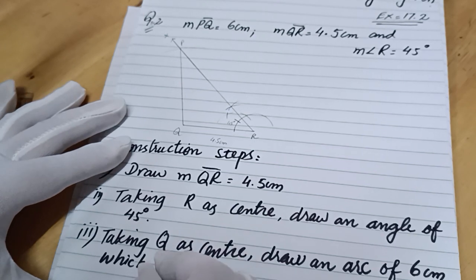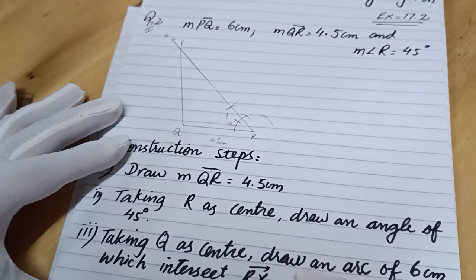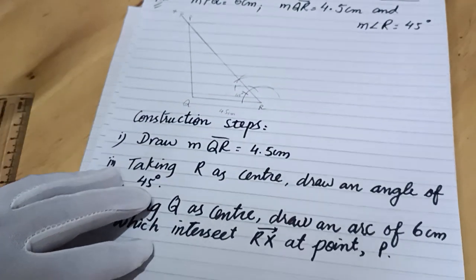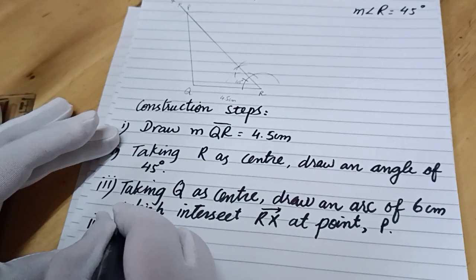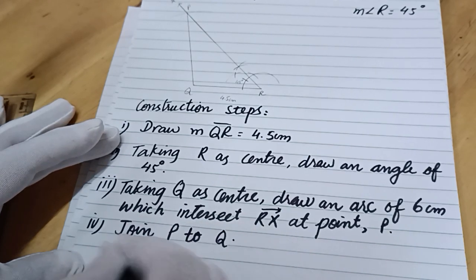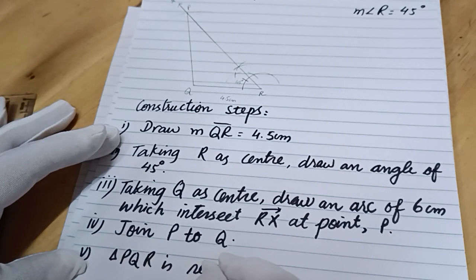I prefer intersect, which intersect RX at, it was a free line, so make an arrow or skip the arrow, no problem. RX at a point, say you name it as P. Okay, after that join P to Q. Triangle PQR is required triangle.